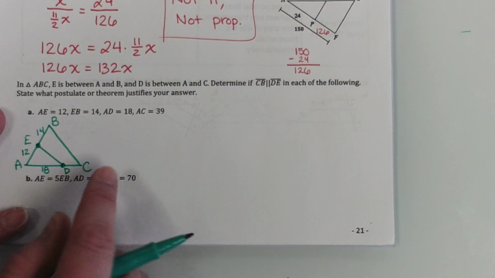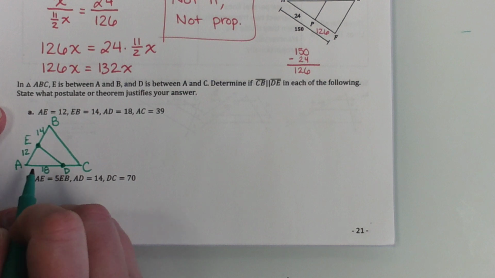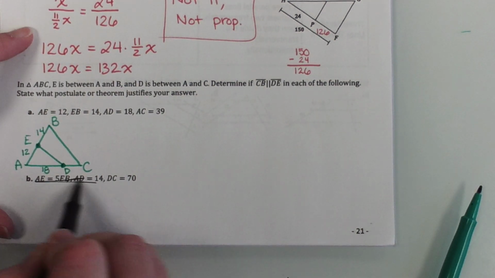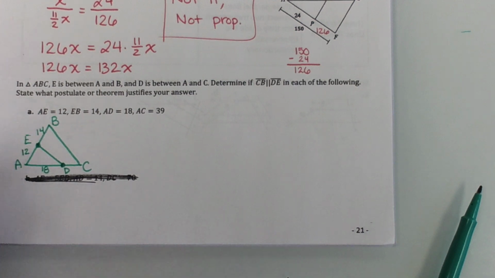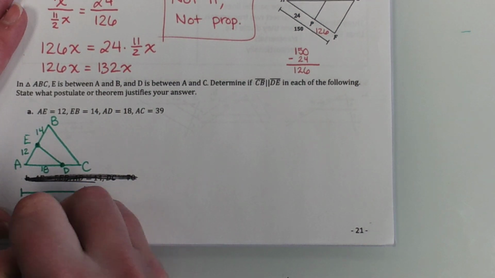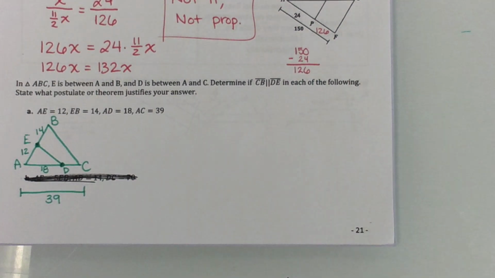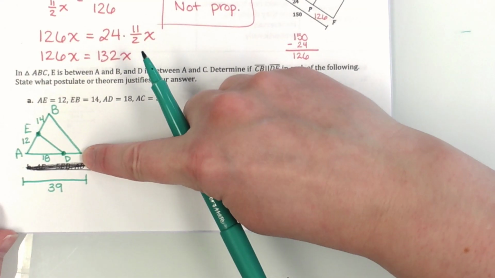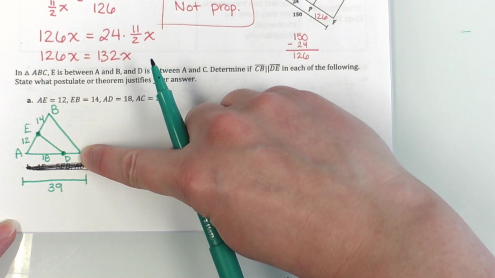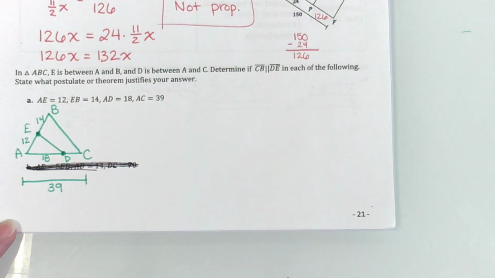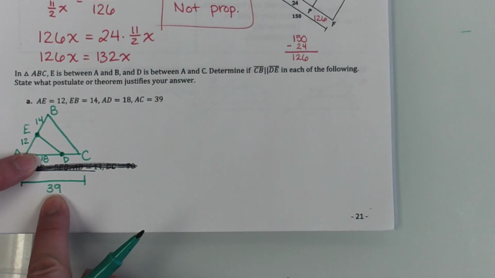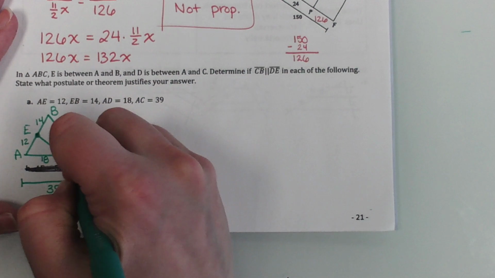I ran out of room. So all the way across was 39. What's that make this part? That's an 18, that's a 39, so it's 21 right there.